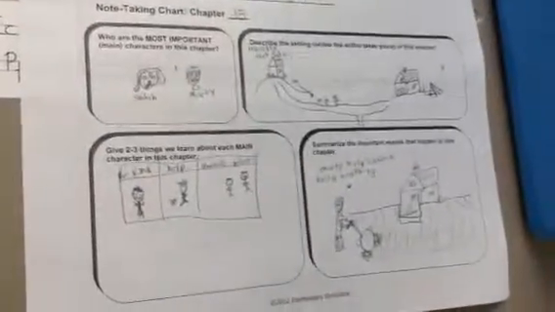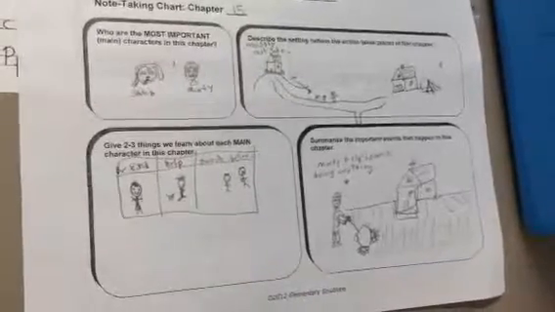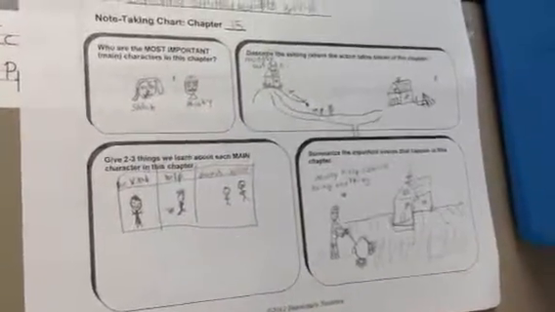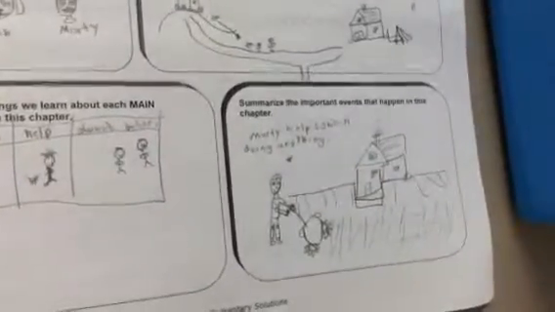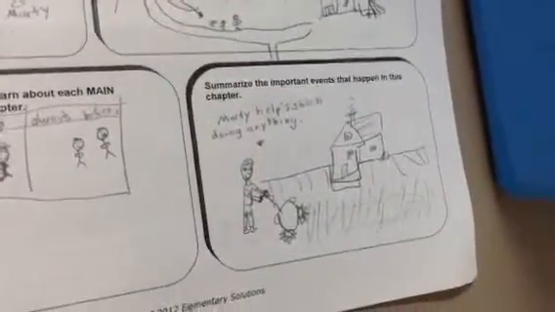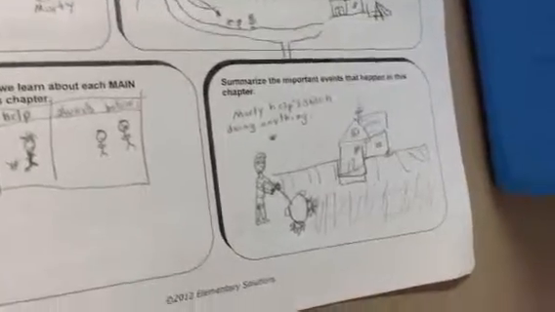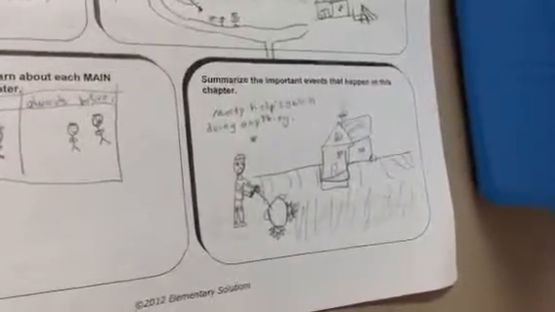Okay, so the first box says, who are the most important characters in this chapter? And you said that it was Shiloh and Marty. Awesome. Tell me about where you wrote about the setting. I wrote the setting outside because it's mostly outside when he's in Judge Travers' yard helping and doing work. Awesome. Okay, and this was your way to write your summary. Summarize the important events. Tell me about that summary and that picture that you drew.